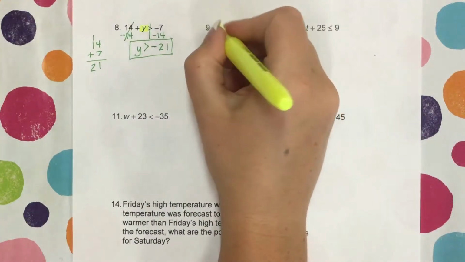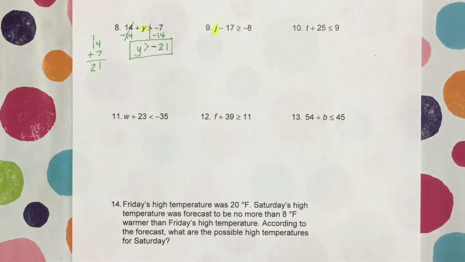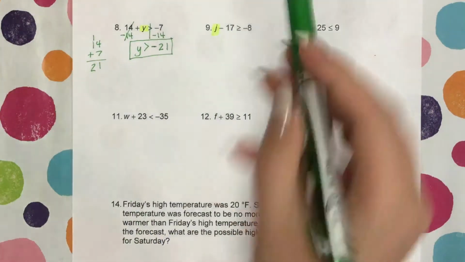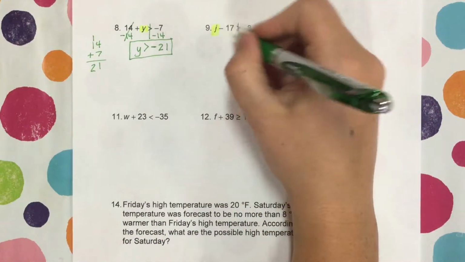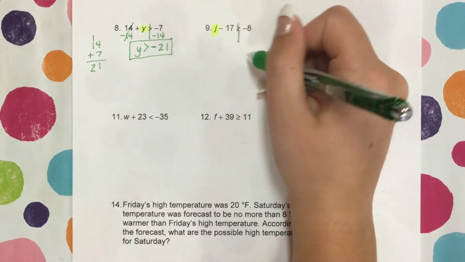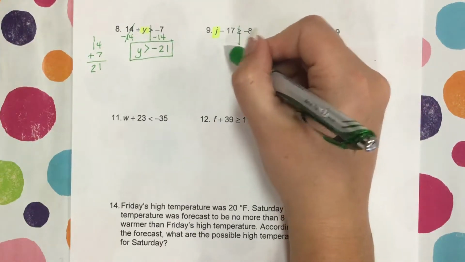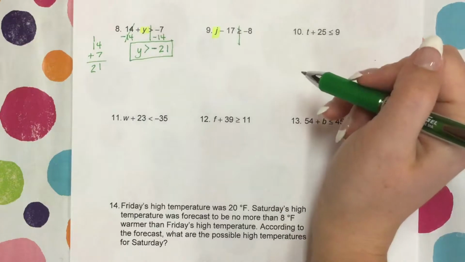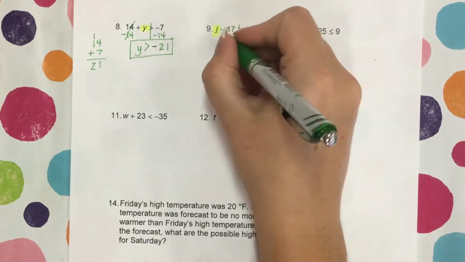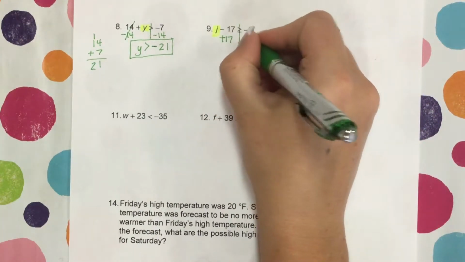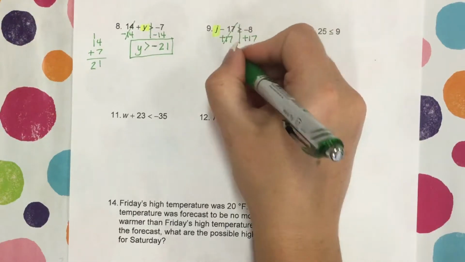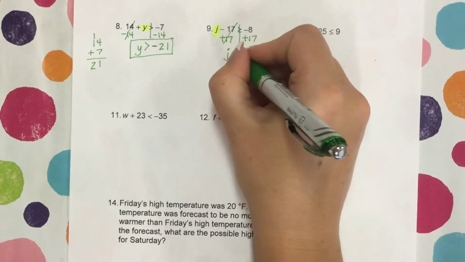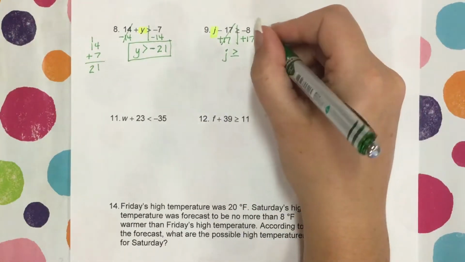So we have j minus 17 is greater than or equal to negative 8. We're trying to isolate j and get it on this side of the inequality by itself. Well, at this moment, it's not. There's this negative 17 over here. So we have to do the inverse, which would be a positive 17 to both sides. Those cancel. We're left with j is greater than or equal to 17.